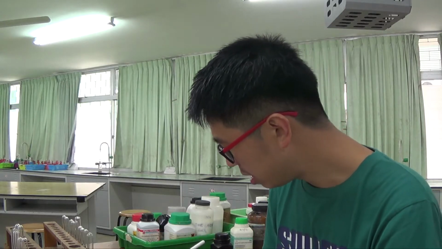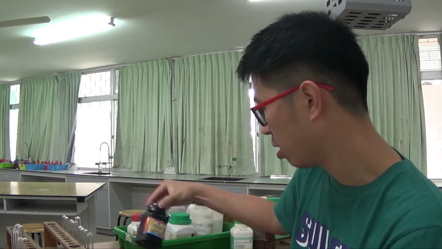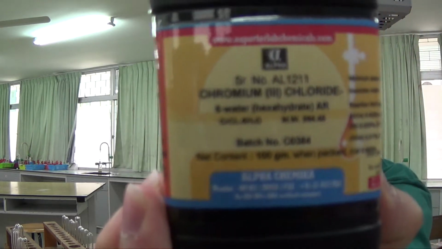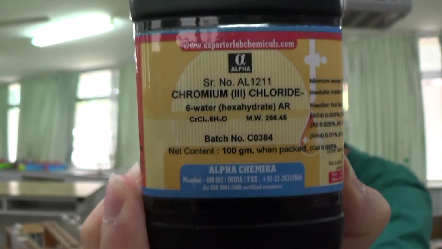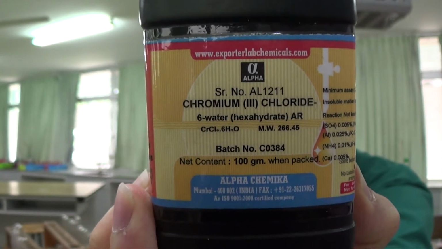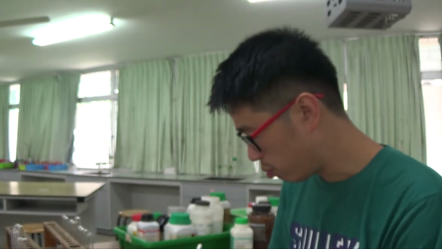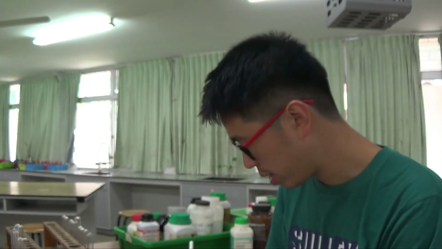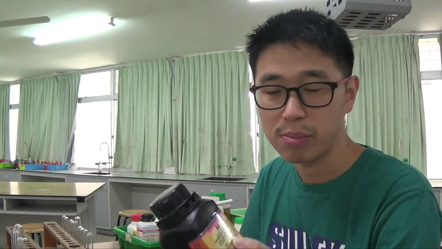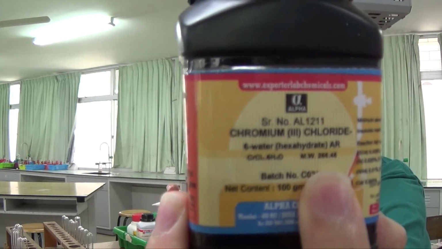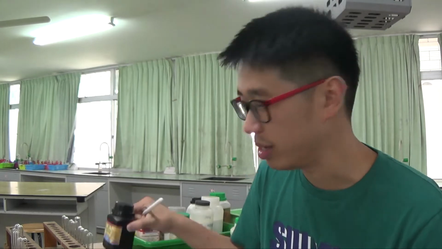The other cation that we'll be talking about is chromium trichloride. This is a hexahydrate. I talked about water of crystallization, and this was one of the compounds featured. So here we will be using chromium trichloride hexahydrate. It doesn't matter whether it's hydrated or not, because if you are provided with the solution in the exam, it does not matter whether it is hydrated or not, because it will have been dissolved in distilled water anyway.